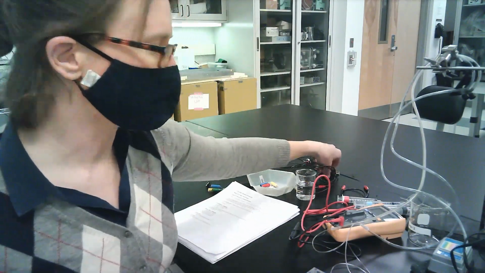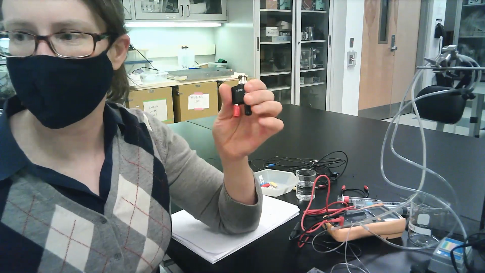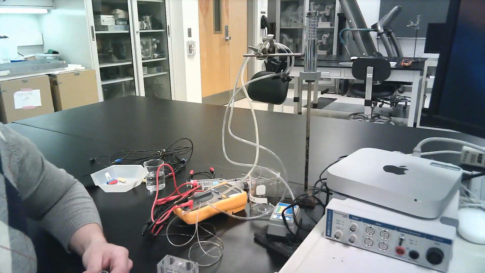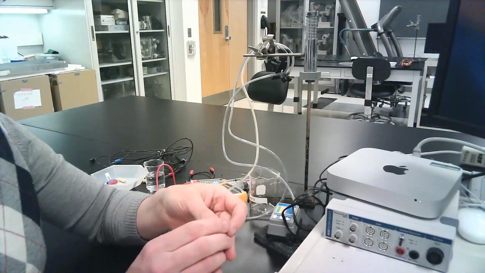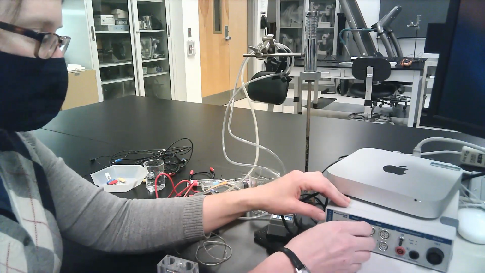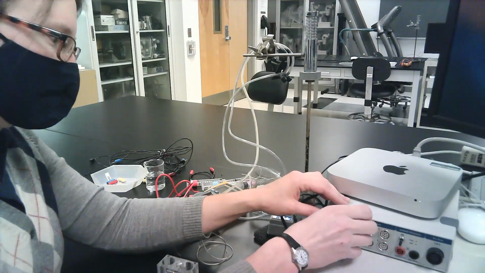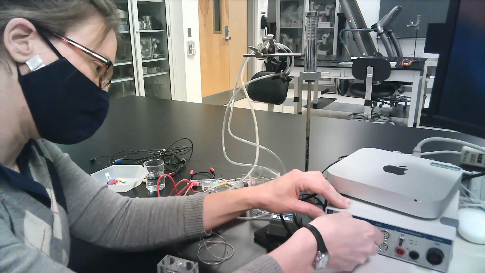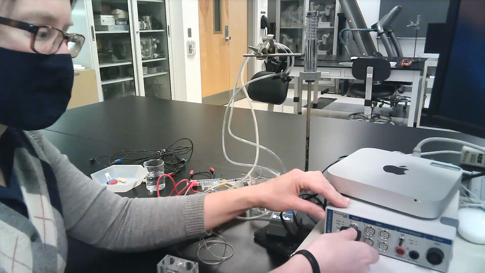So I'm going to start actually at this connector. This is a BNC connector. Okay, so this BNC connector is going to connect up to the positive output here on the PowerLab unit. And that kind of twists on, so it's a slightly different connector type.